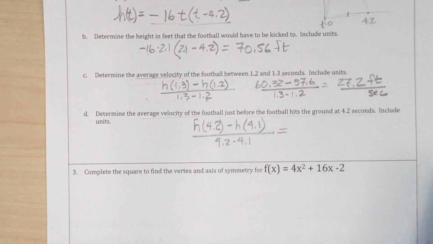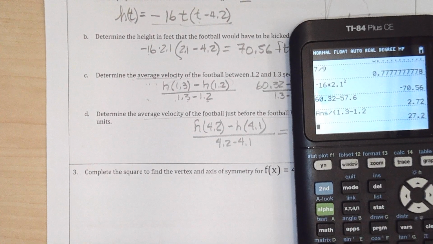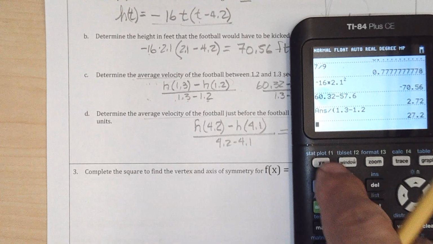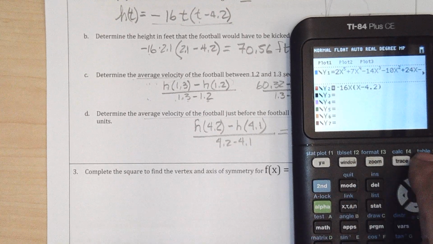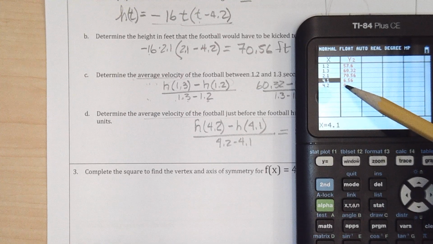And we get an average speed near the end of, let's see, table, there's 4.1, 4.2.